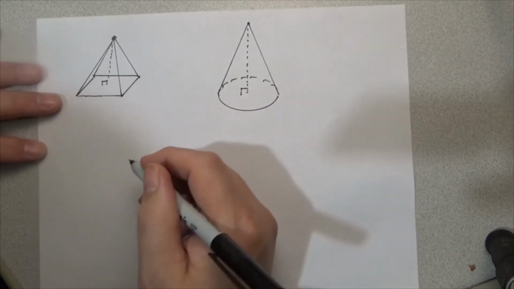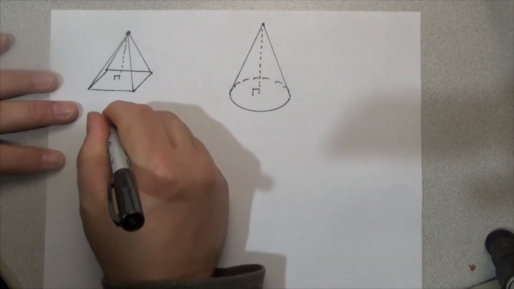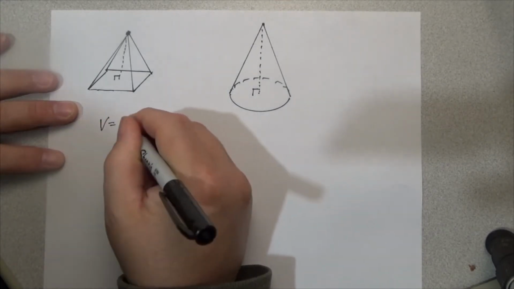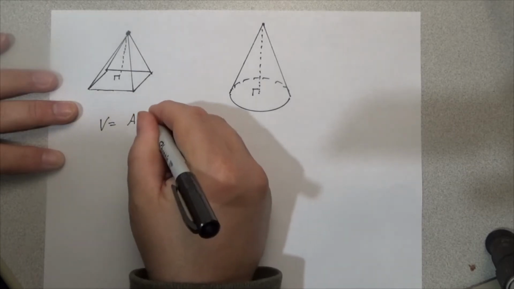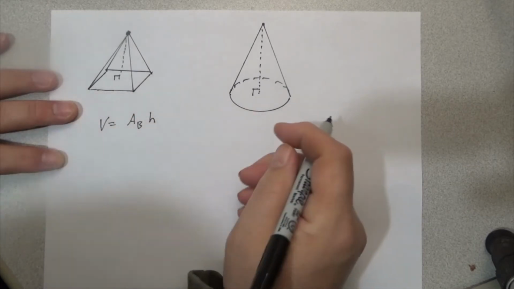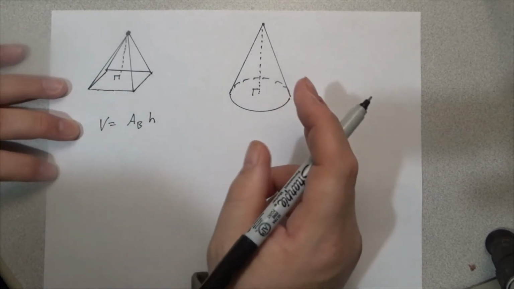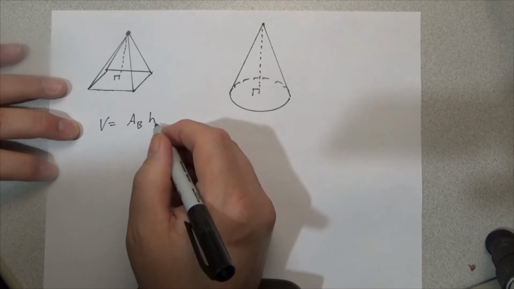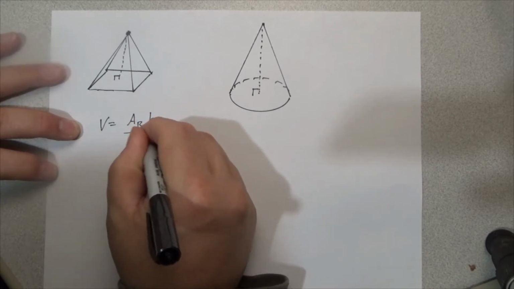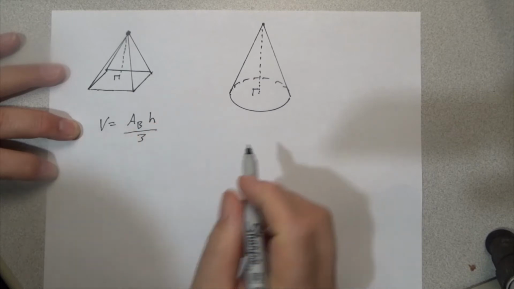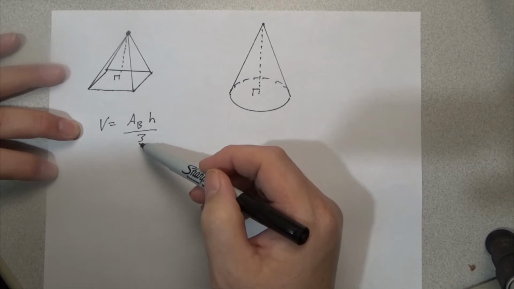So the formula for the volume of a pyramid and a cone is the volume is equal to the area of the base times the height. This is very similar to a prism and a cylinder, but the difference here is we're going to take that and divide it by 3. So the area of the base times the height divided by 3.